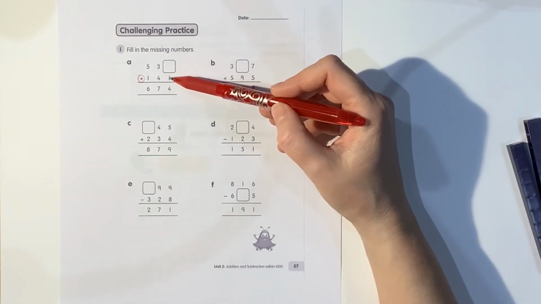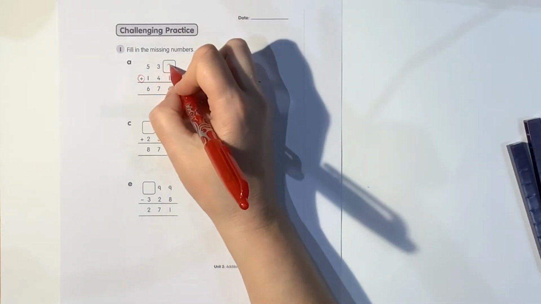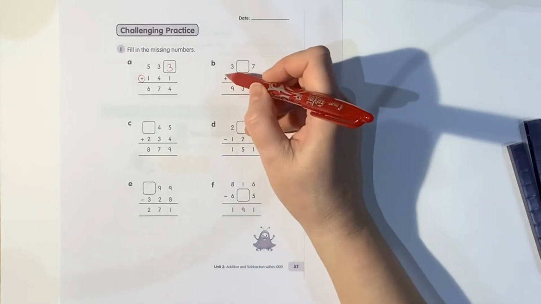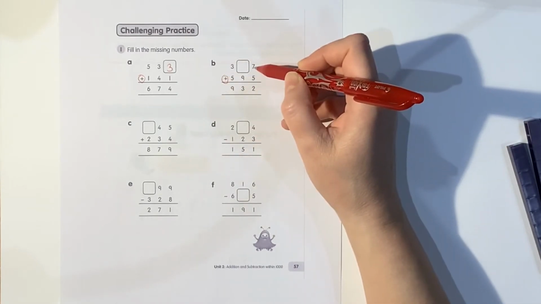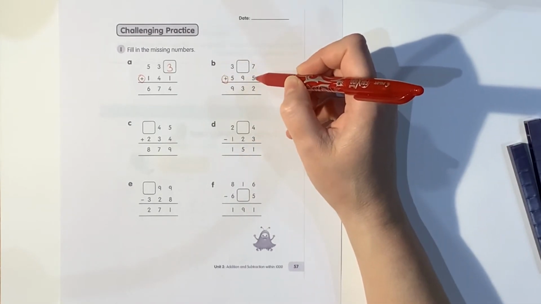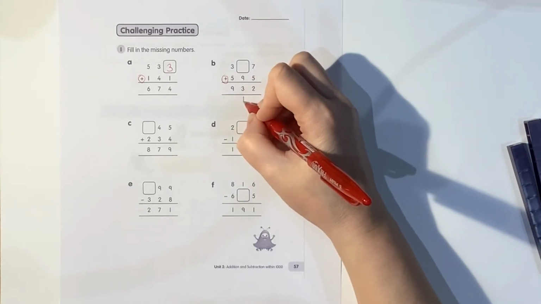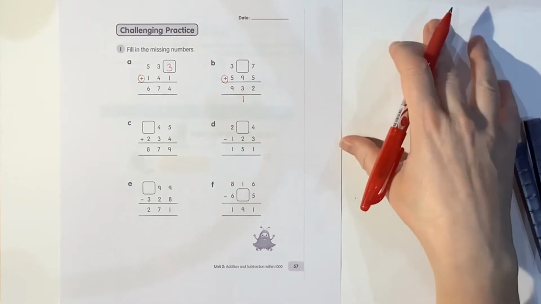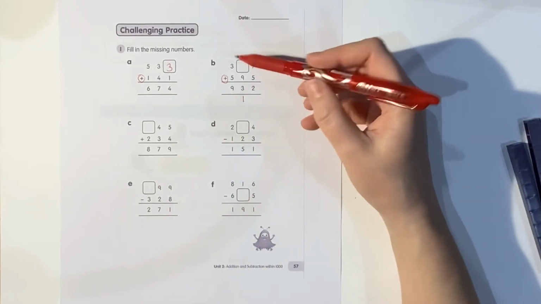What add 1 is 4. 3 add 1 is 4. B, it's an addition again. Now let's work through it. 7 ones add 5 ones would be 12 ones, which is 1 ten and 2 ones. Do you remember when we did that? Of course, you can build the number if you want to.